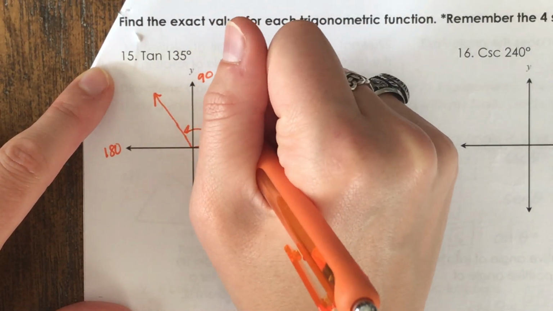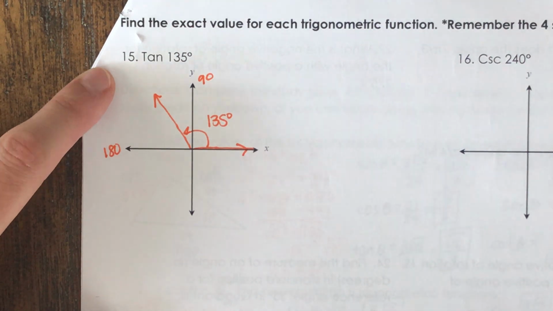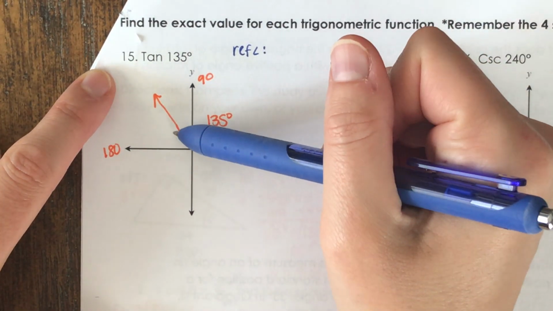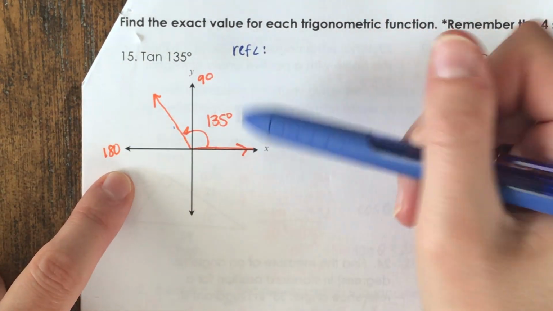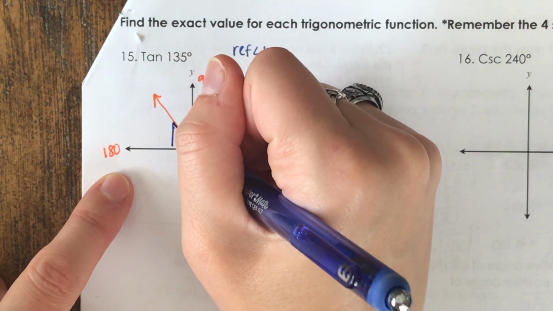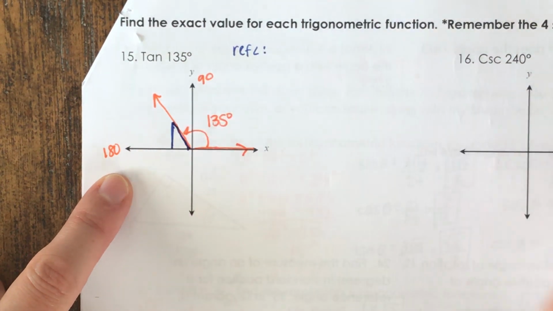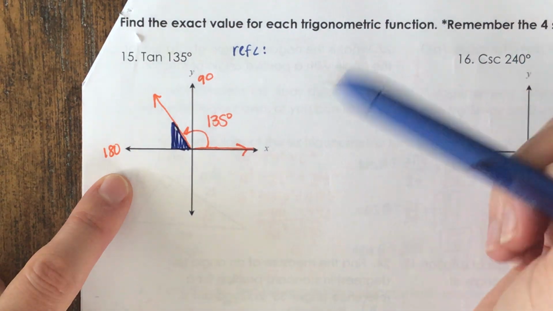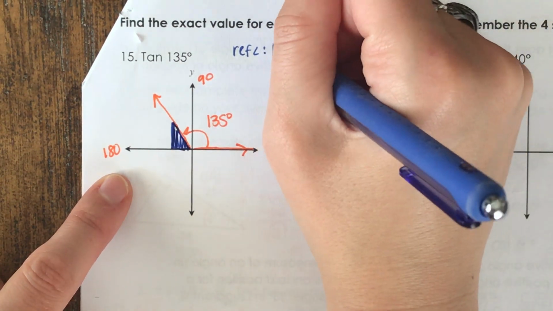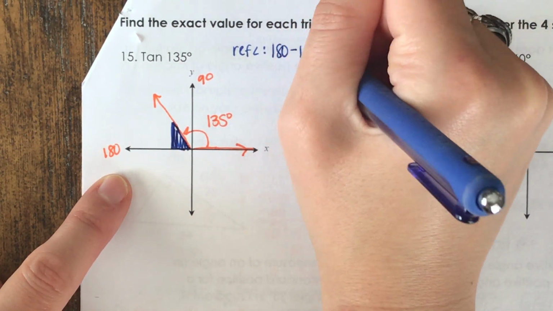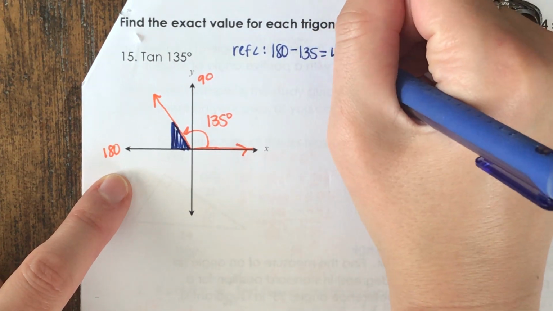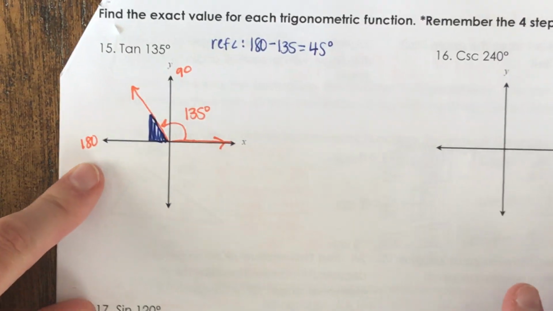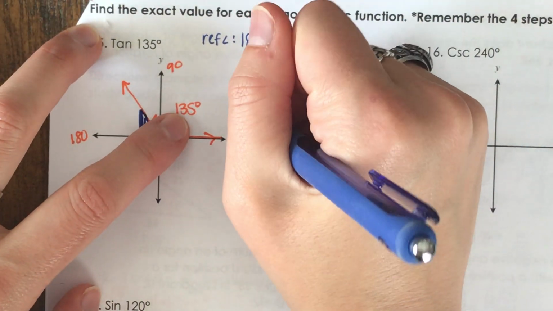This is 135 degrees. Okay, next step is to find my reference angle. My reference angle is what is left over to get me to the x-axis. So this would be whatever my reference angle is, right over here. This little kind of section here. In order to find that, I'm just going to take 180 and I'm going to subtract 135. When I do that, I get 45 degrees. So that means right here, my reference angle is making me a 45-degree triangle. So now that's what I'm going to draw.